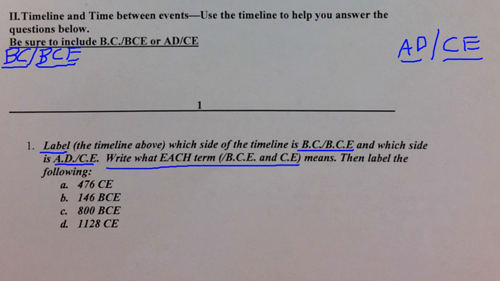I'm usually going to use that one, but I'm going to, at times, use them interchangeably. Either way, AD and CE refer to the right side of the year 1 on a timeline, stuff that has happened since the estimated birth of Christ. So there we go. The left side of our timeline is BC/BCE, and the right side is AD or CE.